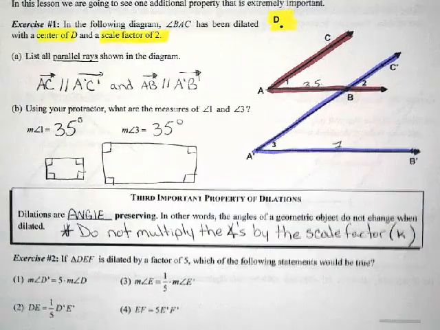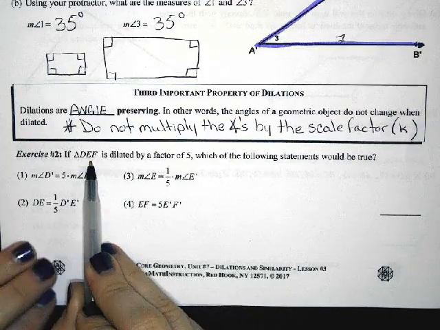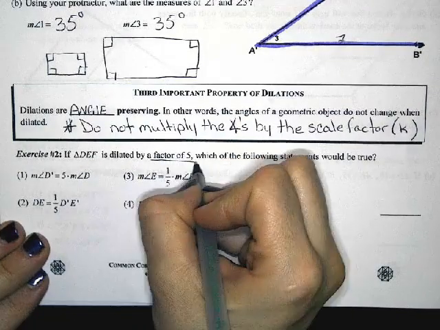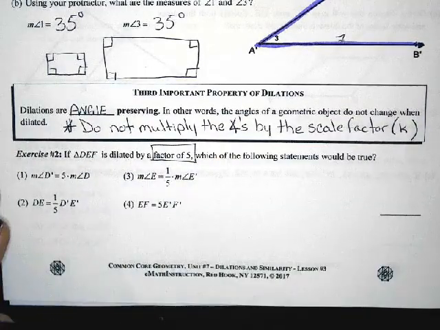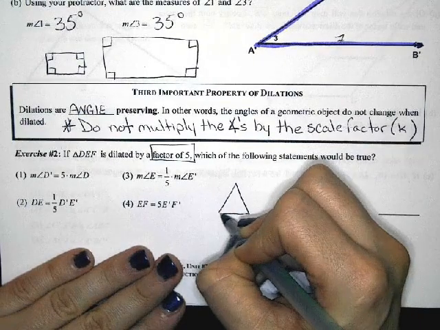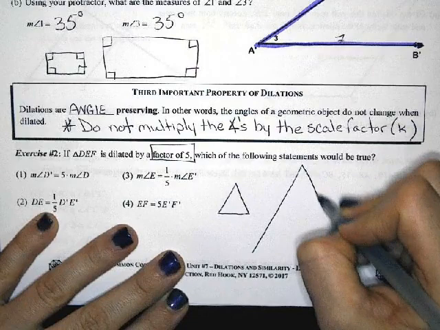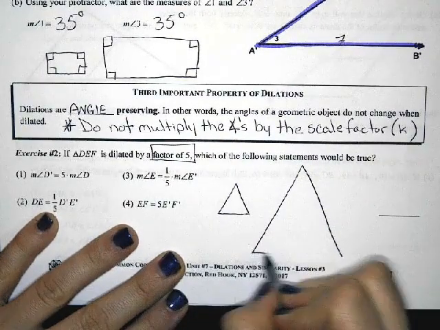Now, looking at the question below, triangle DEF is dilated by a factor of 5. What does that mean? It means the triangle is going to get 5 times bigger. If I dilate this triangle by 5, it gets bigger.